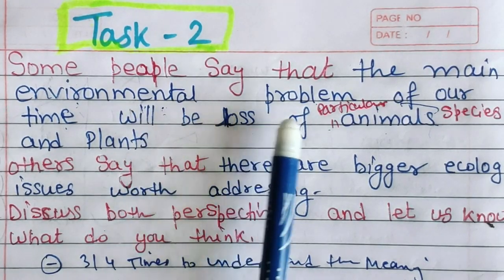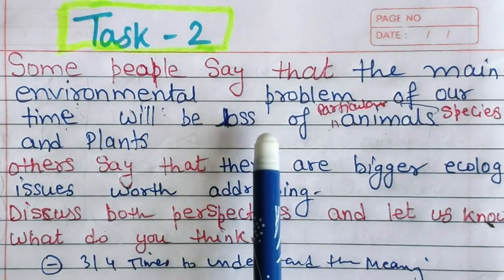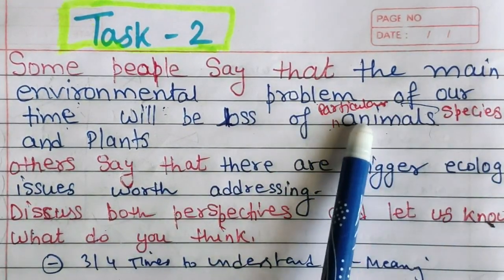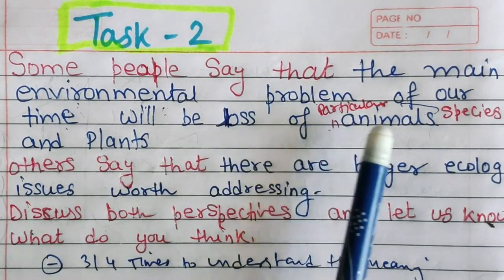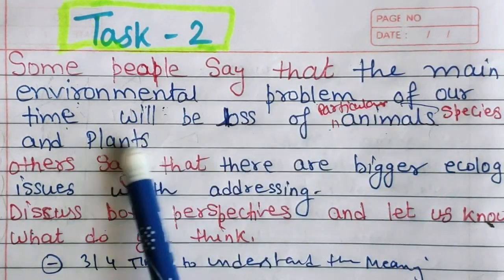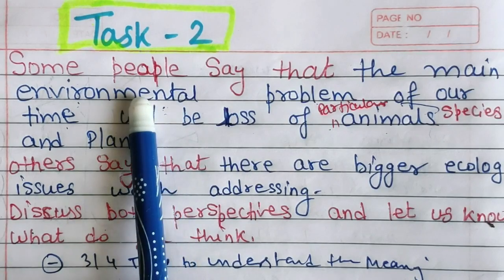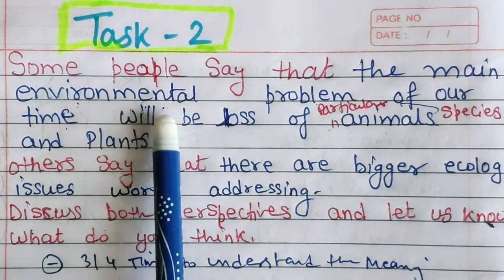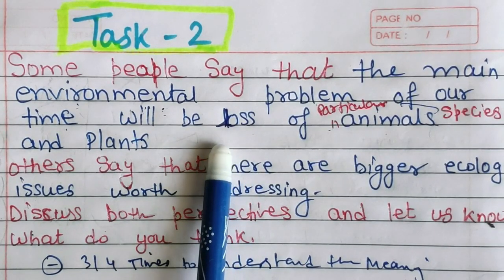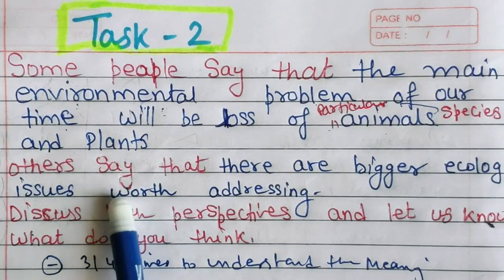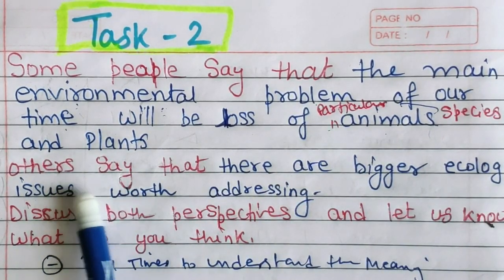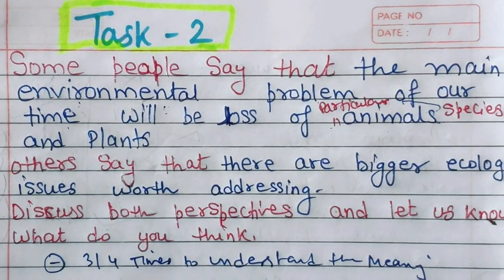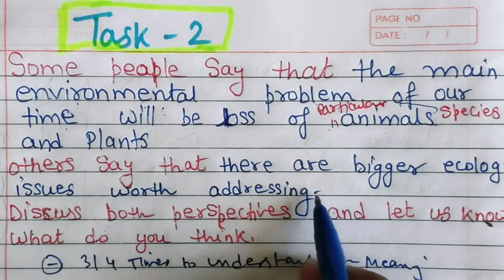The first part of society is saying that due to this problem we will be losing particular species of animals and plants, which means we are going to use the words endangered species of animals and plants in our ecosystem. For environmental problem, we will use natural disasters, environmental pollution, change of climate. All the words we created in brainstorming we are going to utilize. Others say that there are bigger ecological issues worth addressing. So we will be discussing other major disasters, natural disasters like earthquakes, flooding, droughts, everything, in this.